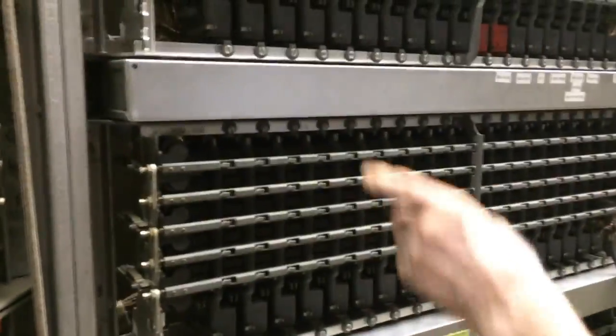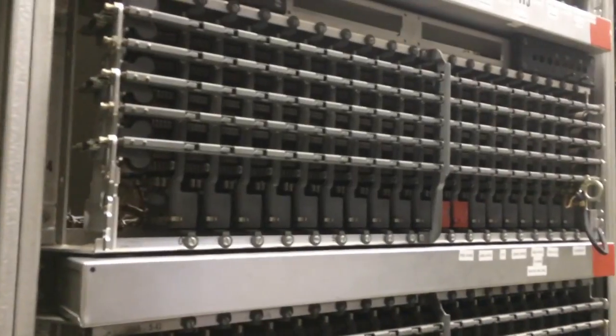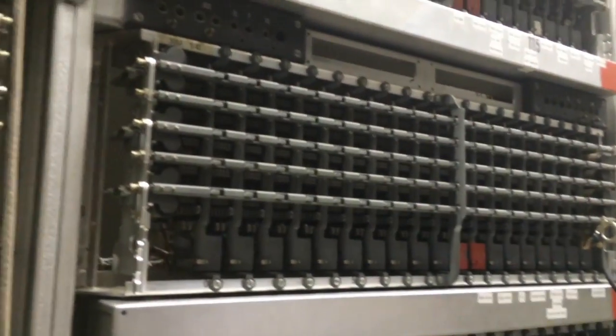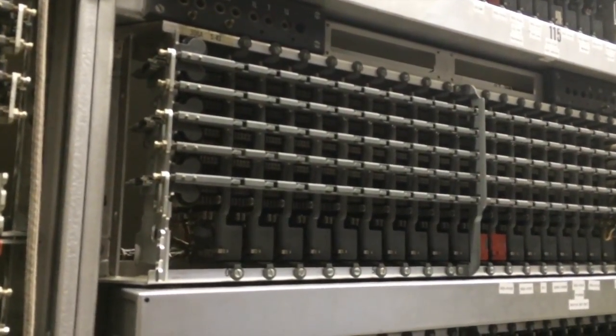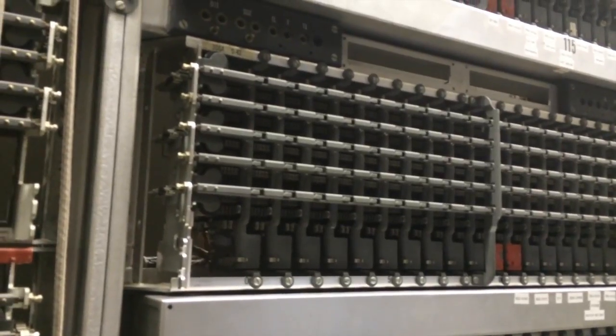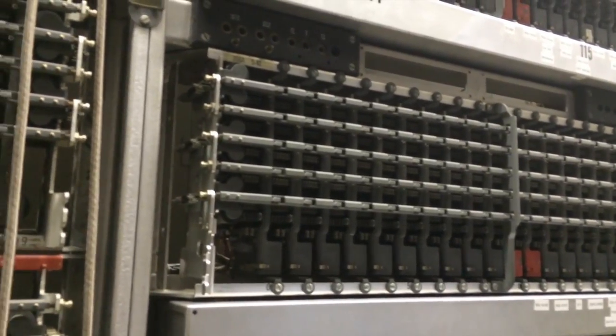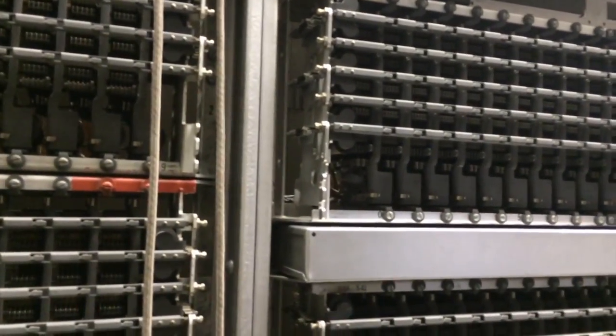And we've only got just a couple of frames. That's what we're checking.